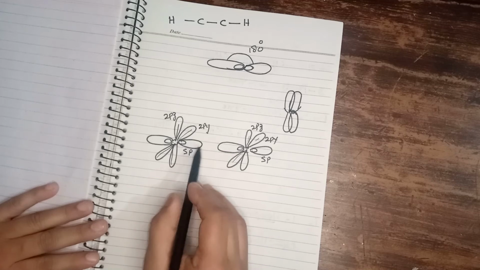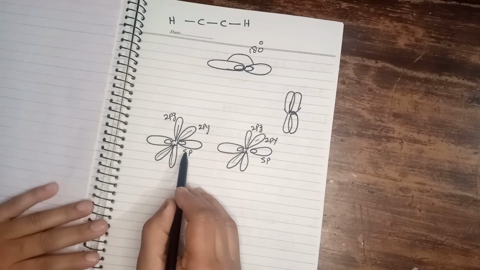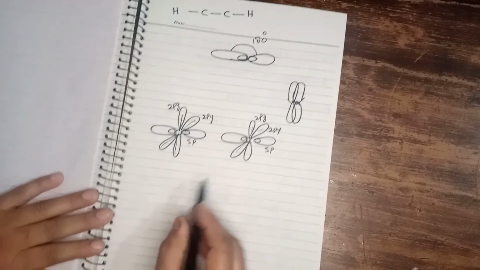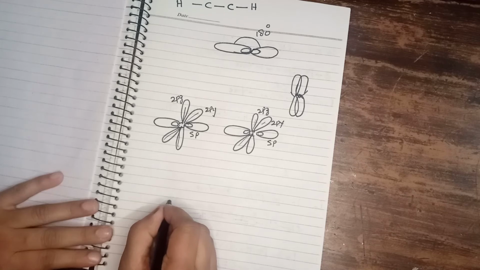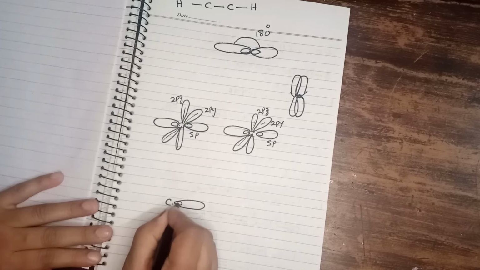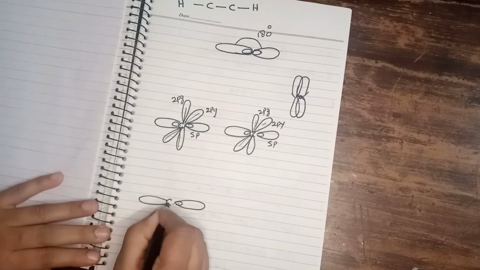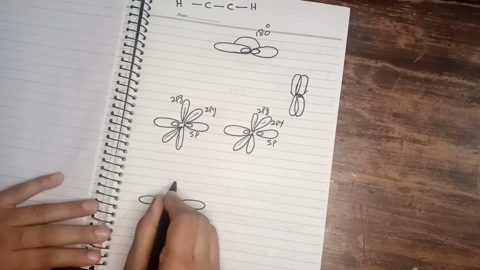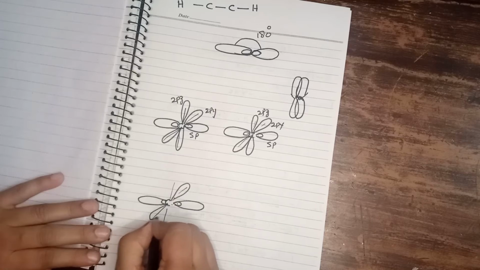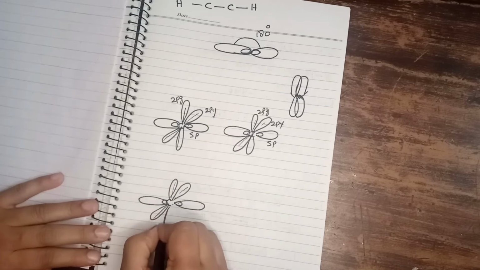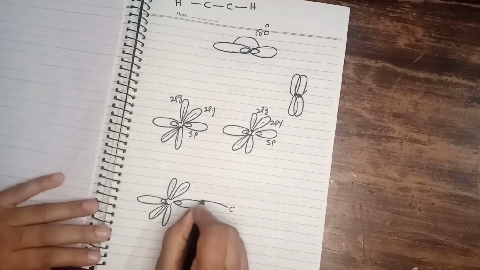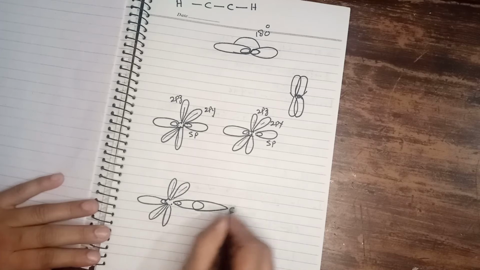A sigma bond is formed by sp overlap of the sp orbital of one carbon with the sp orbital of another carbon. Again we make the pi orbitals, 2py and 2pz. Here we have the second carbon, the sp orbital of this carbon overlaps with the sp orbital of this carbon.